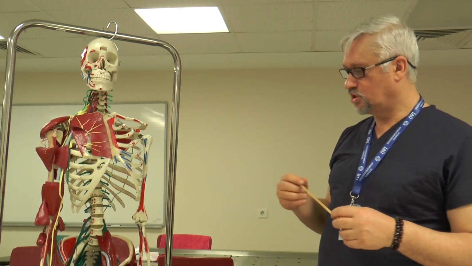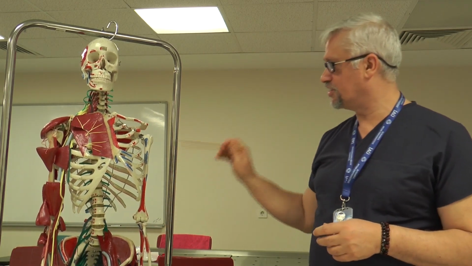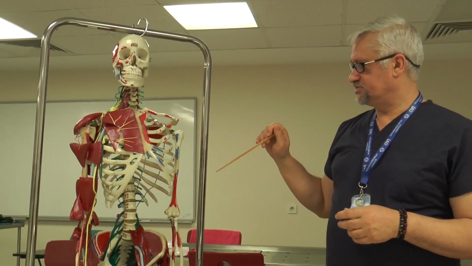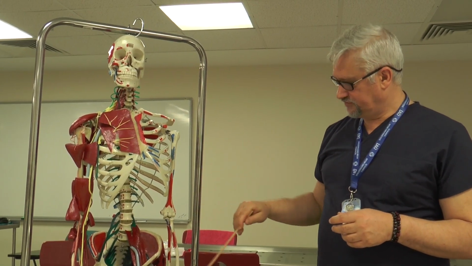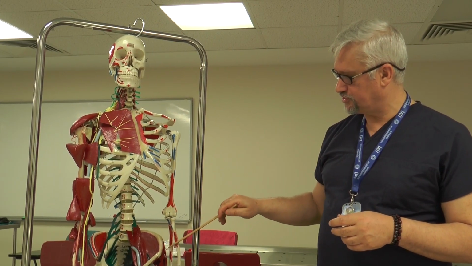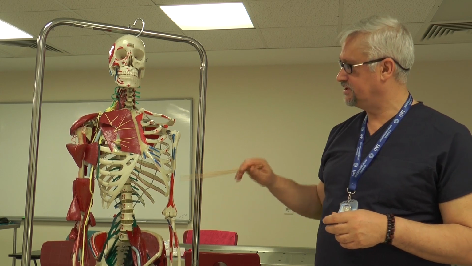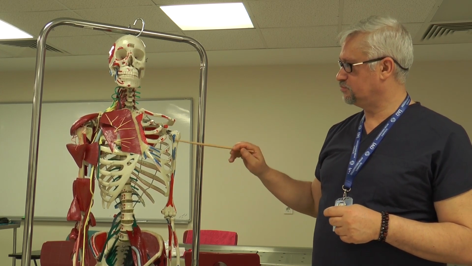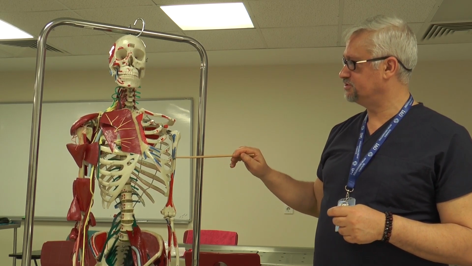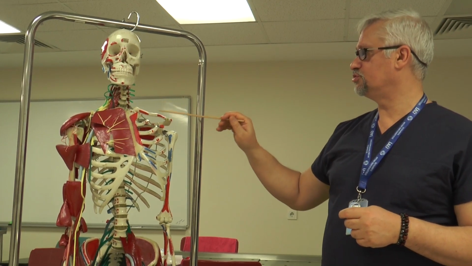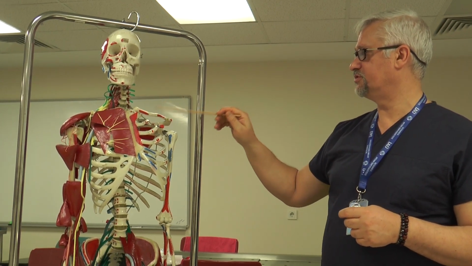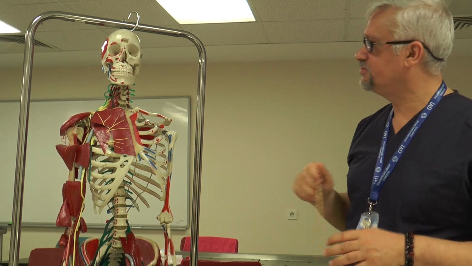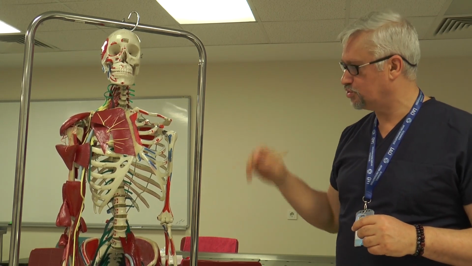So we have 27 bones in the hand, and the rest is in the forearm and arm. We have 2 bones in the forearm, that's 28, 29. We have 1 bone in the arm region, that's 30, and then in the pectoral girdle we have the clavicle and scapula, so 31, 32. So in the upper extremity we have a total of 32 bones.